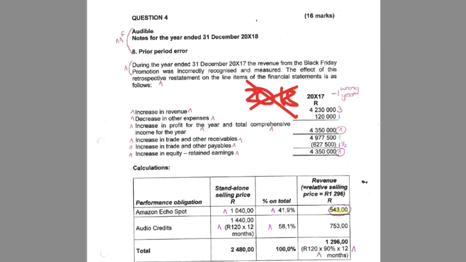The line items you need to mention, you need to every time say, was it an increase in that line item or a decrease in that line item? In this case, increase in revenue, we'll go and have a look at the amount just now. Decrease in other expenses. Then that has a net effect. Revenue increases, so profit for the year increases.